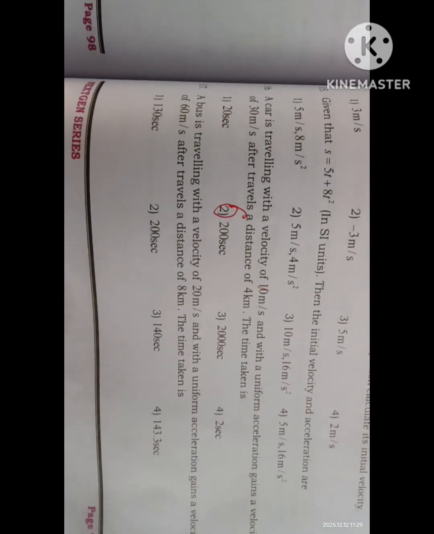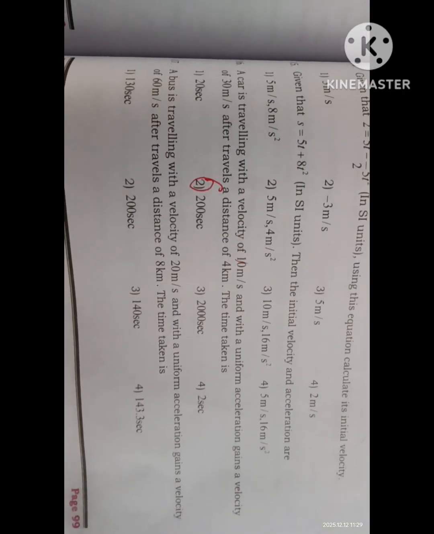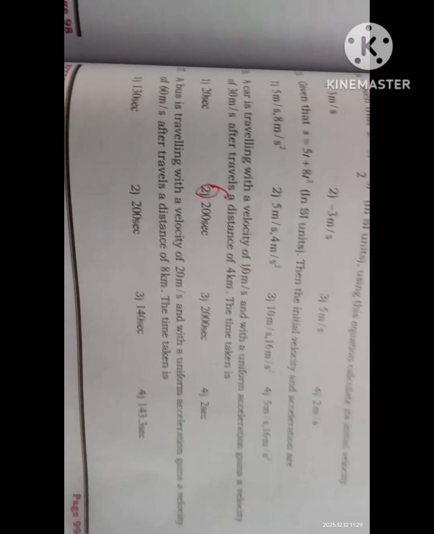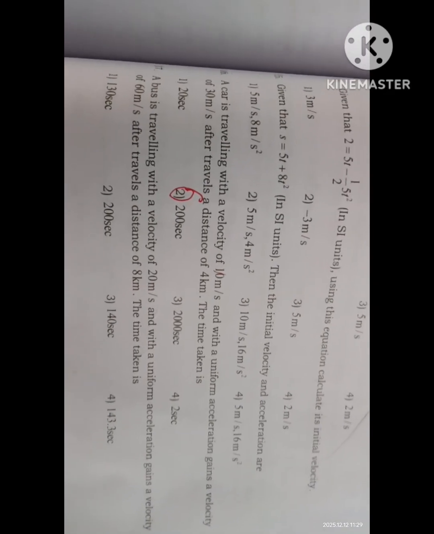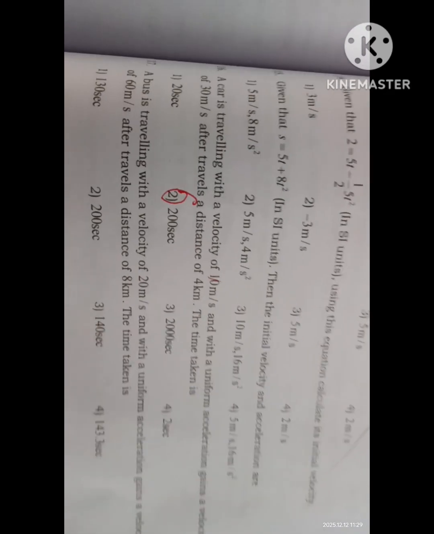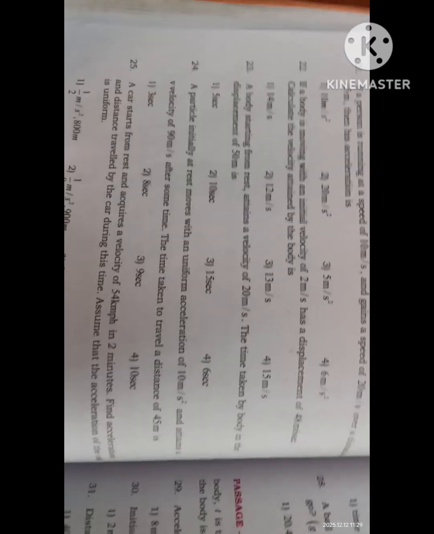So here 20 represents initial velocity and uniform acceleration. It gains a velocity of 60 meter per second after travels. So here 60 represents final velocity and distance is given, time taken. The same method. Try to find.